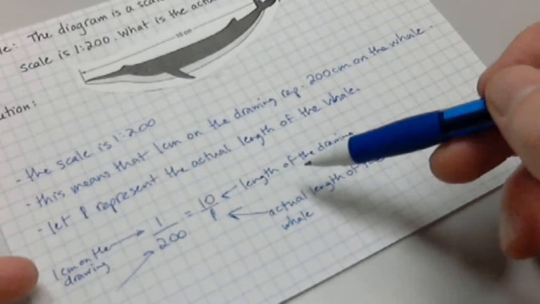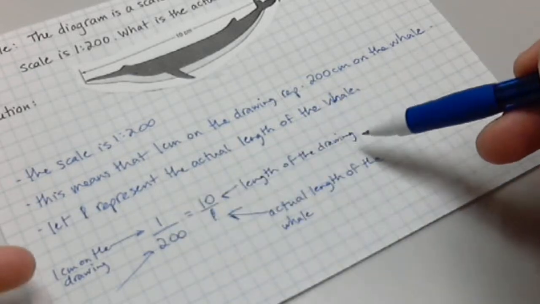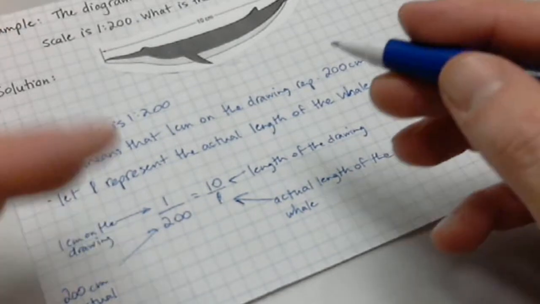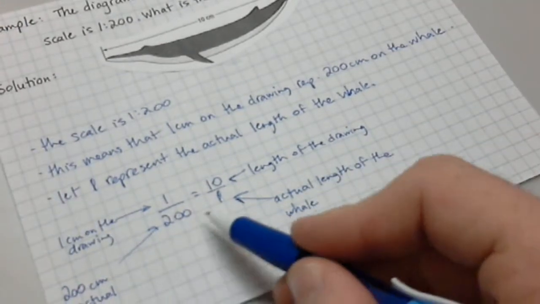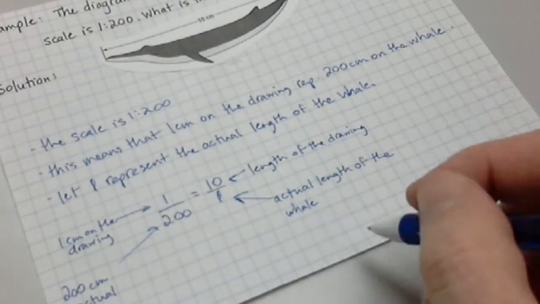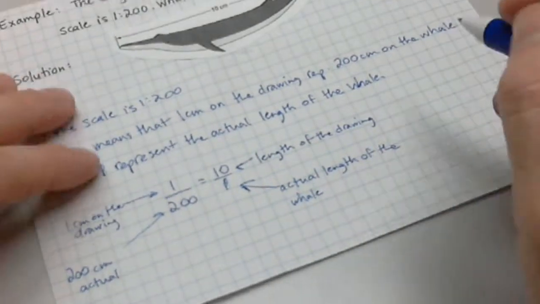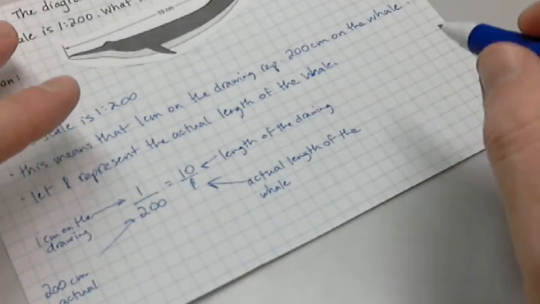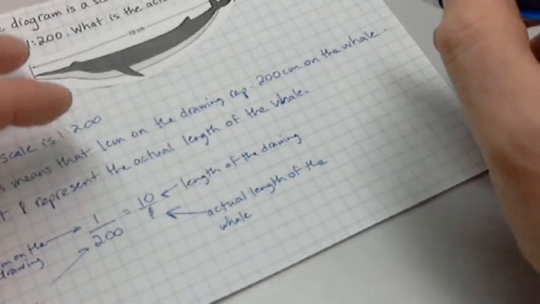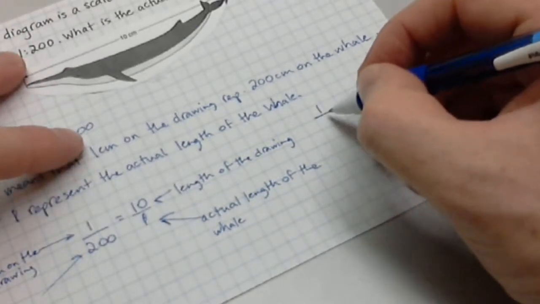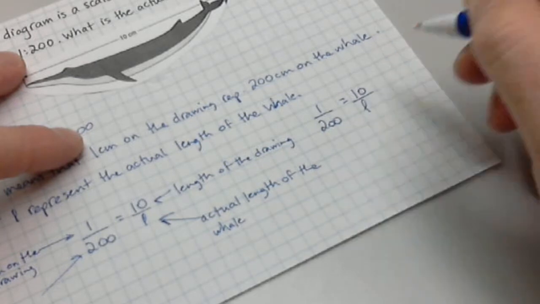Now it's important to remember to make sure that the numbers are in the proper spots. So the drawing numbers, like the 1 and the 10, those numbers are the numerator, so they go on top, or they're the first terms of the ratio. The actual numbers go on the bottom. They are the denominators, or the second terms in the proportion here. Okay, so I'll just rewrite it over here. We have 1 to 200 equals 10 over L.